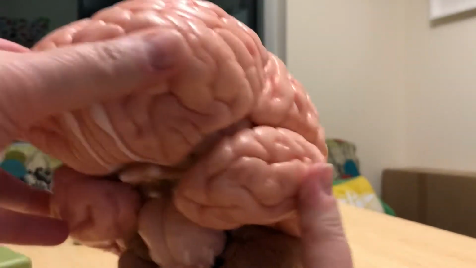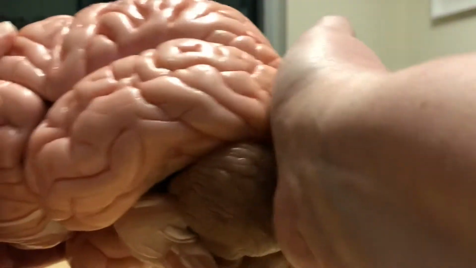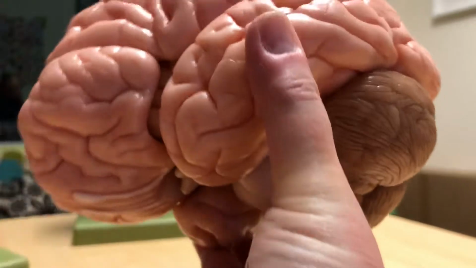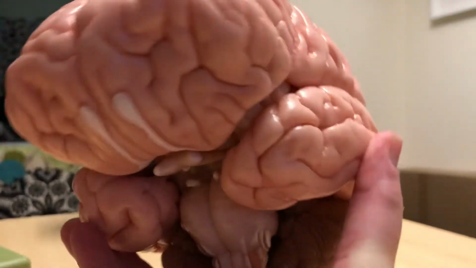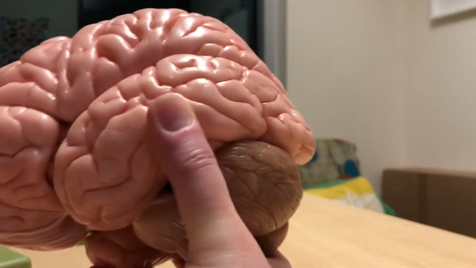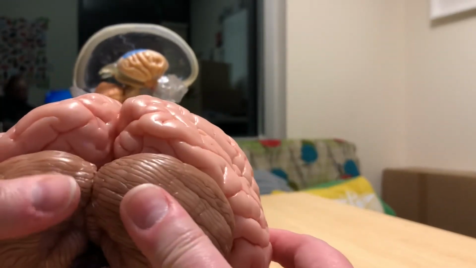Okay. Frontal lobes, parietal lobes, occipital lobes, and temporal lobes. I'm touching with either side or either different fingertips, same hand. 2 hemispheres of cerebellum with the vermis in between.